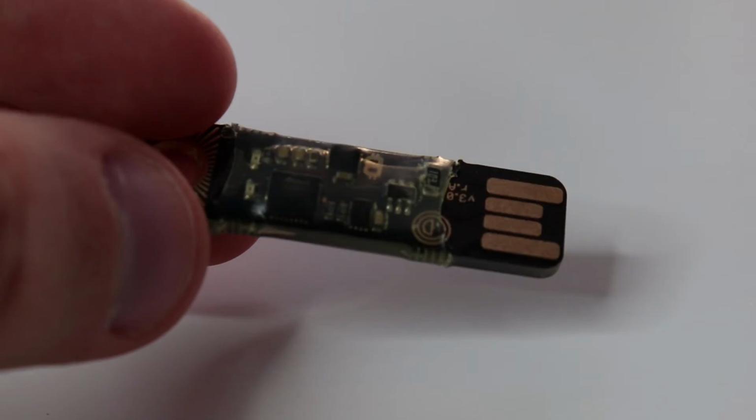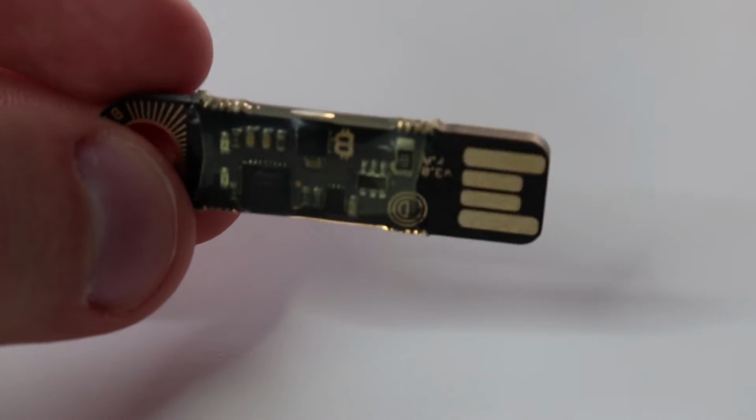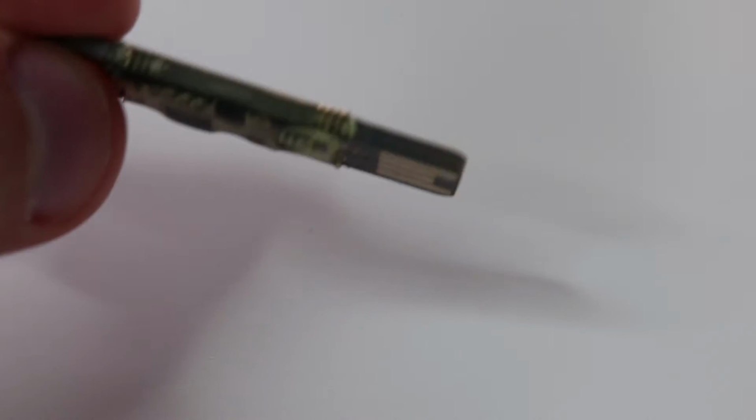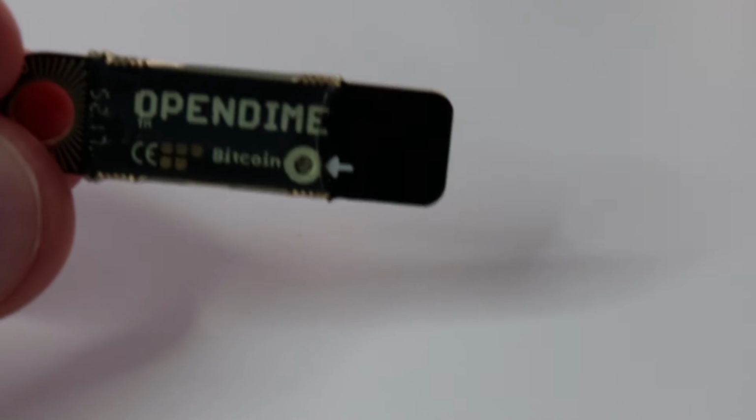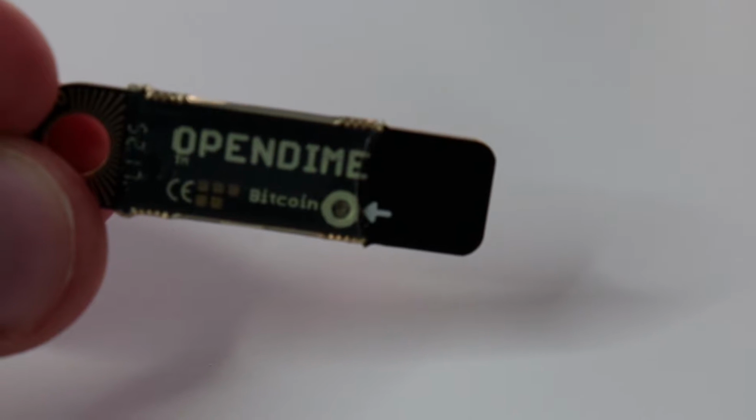So yeah, I'm using it pretty often as a gift. I'm gifting it to different members of my family, so they are pretty aware of how it works and what the OPENDIME is. And I want to show you guys that you also can do that by yourself.